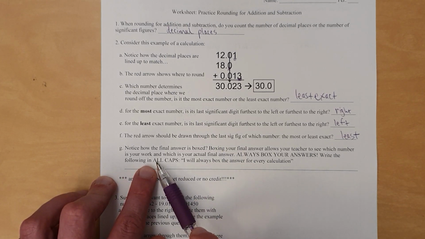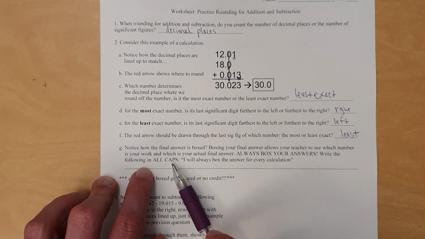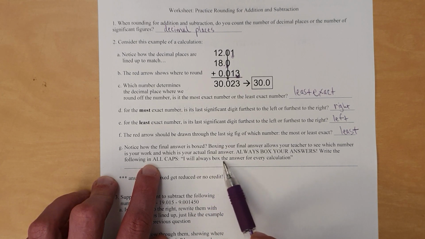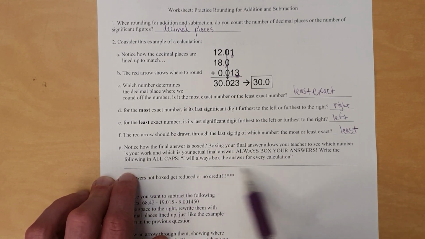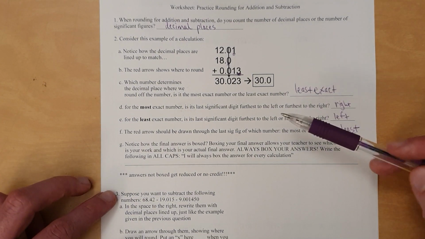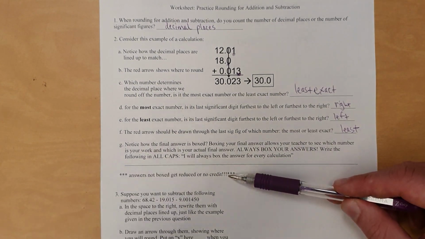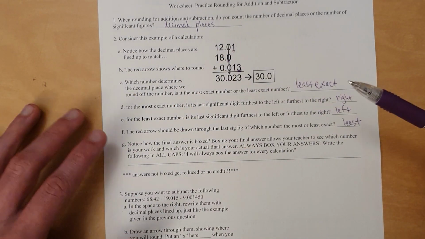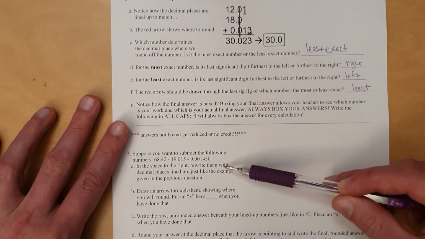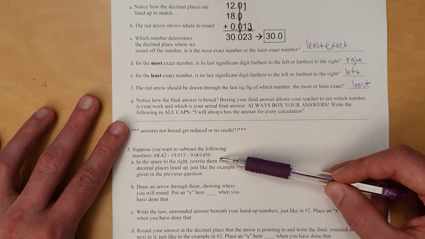So make sure to write in all caps, I will always box the answer for every calculation. Yes, write this part in all capital letters here on the blank. If the answer's not boxed, you will get reduced or no credit. Because then how do we know which one's your right answer? If you didn't box this one, how would we know? So anyway, having mentioned that, let's move on to this.